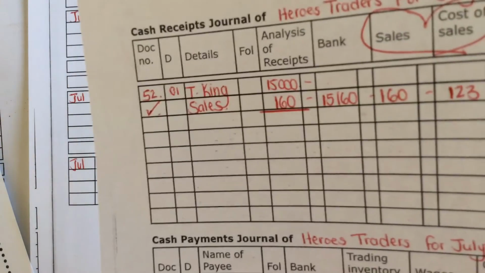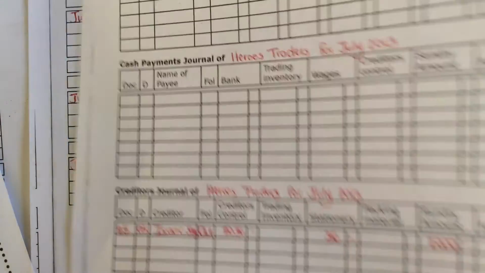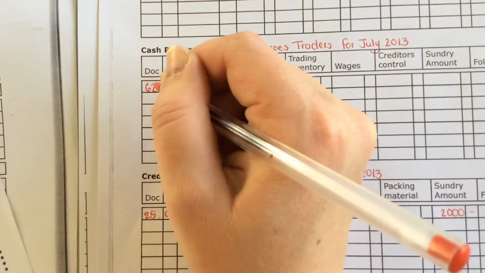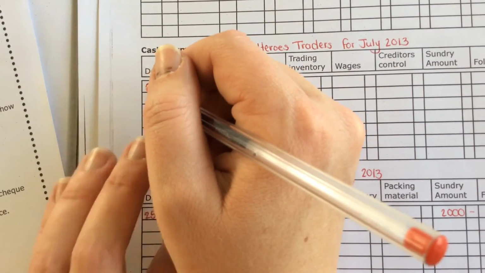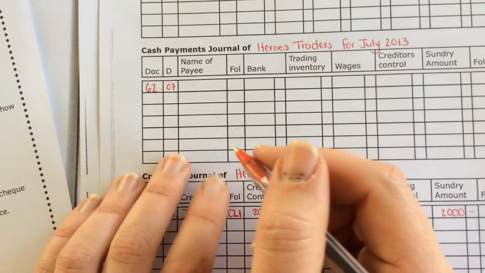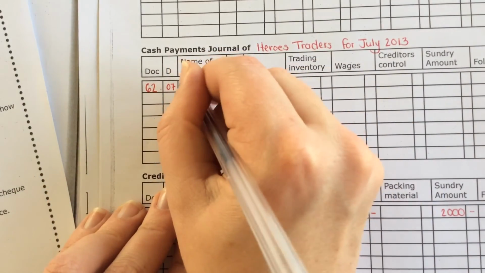Why does it say 62? Oh, I'm sorry, I'm on the wrong, it's right. 62, date is the 7th. For wages, what do we write in details? Cash.